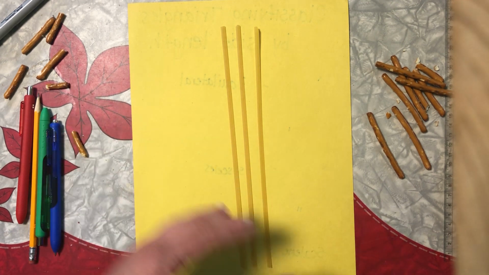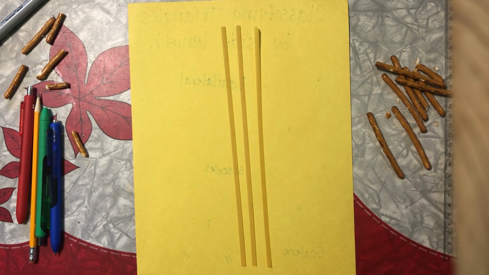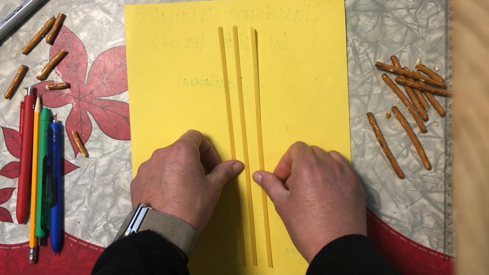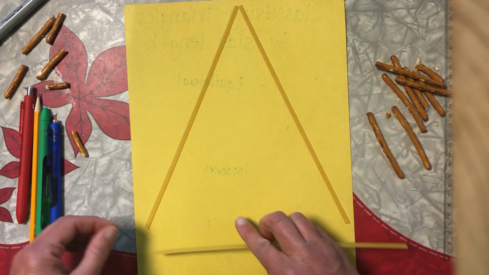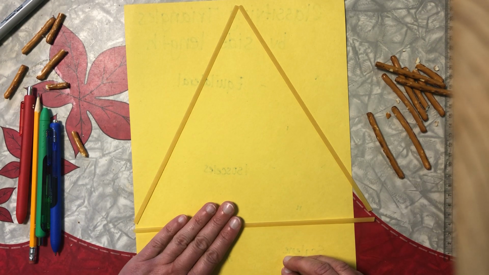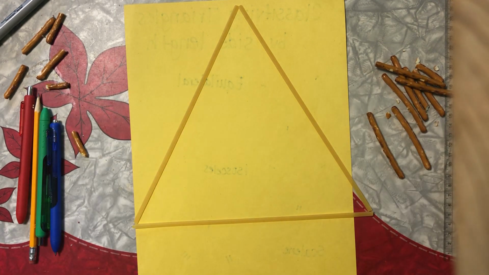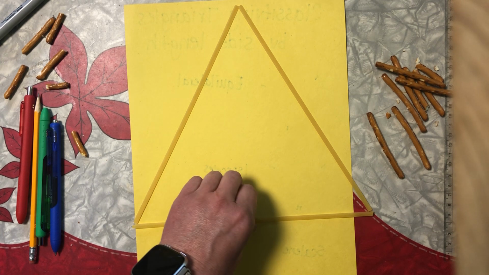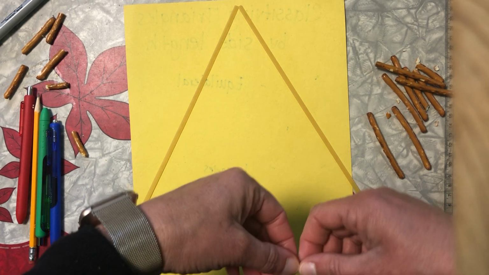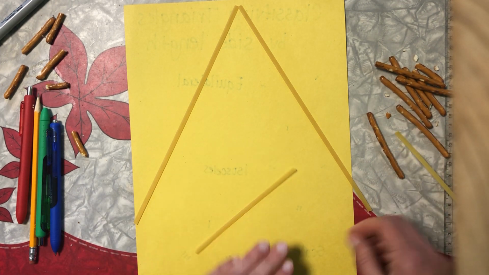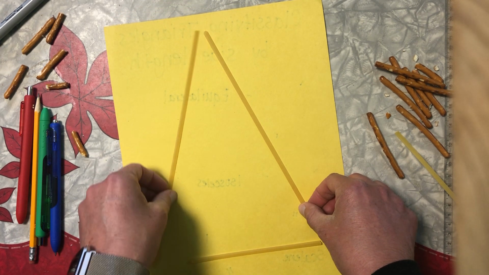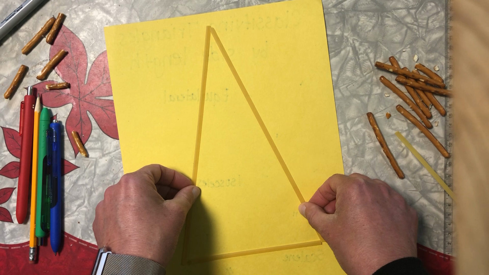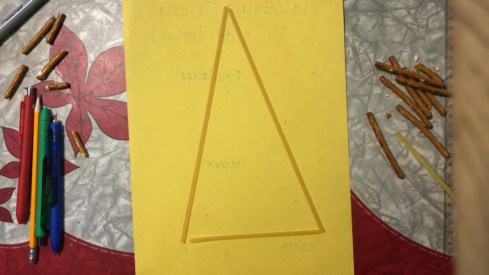It doesn't matter. But I bet you have pretzels or veggie straws or spaghetti or something in your pantry that you can use to do this with. So I've got 3 identical pieces of fettuccine, and I am first going to make, you guessed it, my equilateral triangle. There we go. 3 equal sides. Now I'm going to change it just a smidge, and I'm going to make my equilateral triangle into an isosceles triangle. I'm going to do that by breaking one of my pieces and making it smaller. Ta-da! There we go. Isosceles triangle.